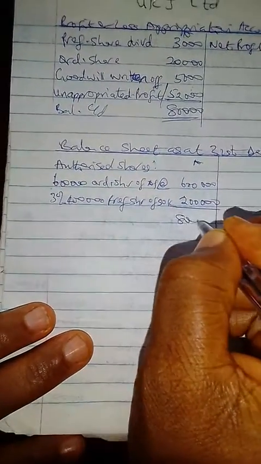So everything now will be 800,000. This is our authorized share capital. You close it. We now go to issued and fully paid.